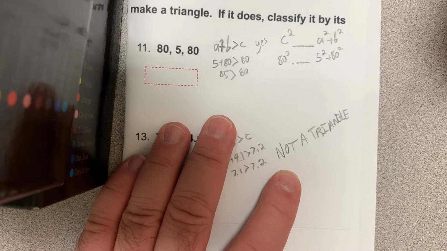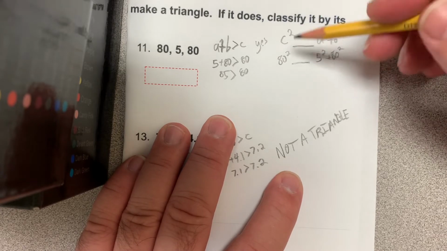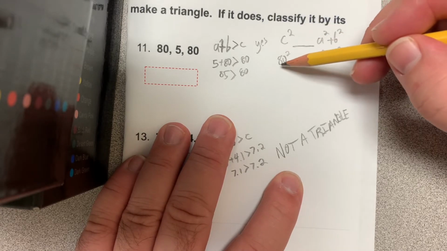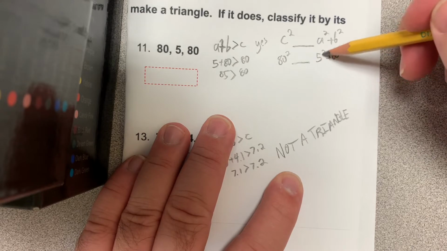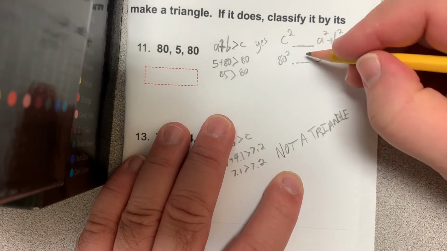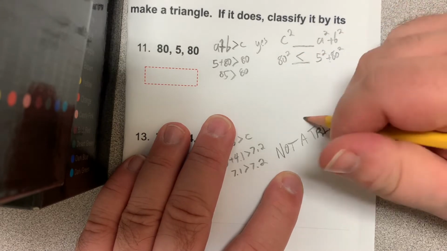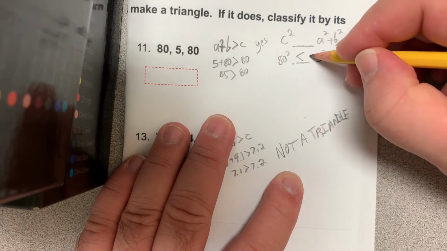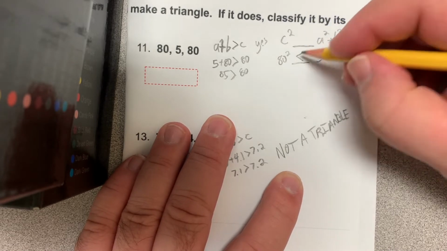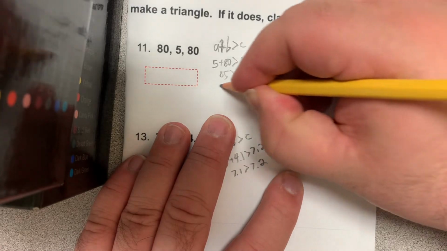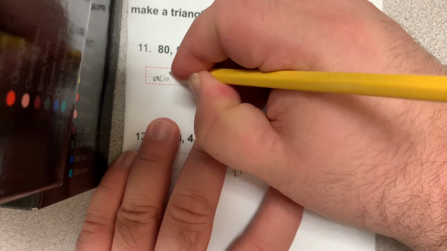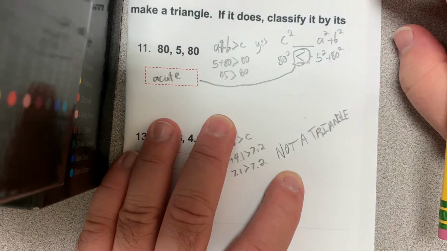Now, it doesn't take a rocket scientist to know that if I have 80 squared over here, and I have 80 squared plus something else over here, this side's going to be bigger. I don't need to work this all the way out. It's going to end up being like this. And if it is less than, it is acute. That's just the way that one works out.